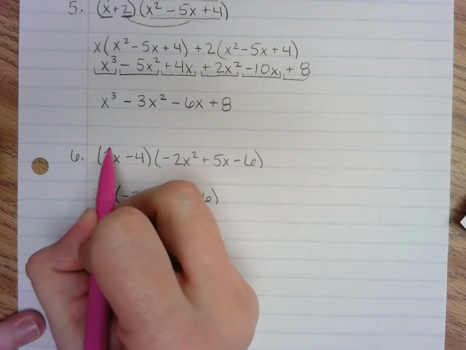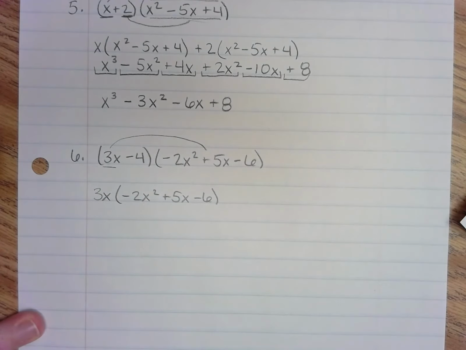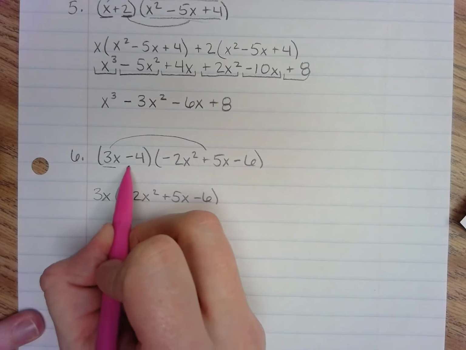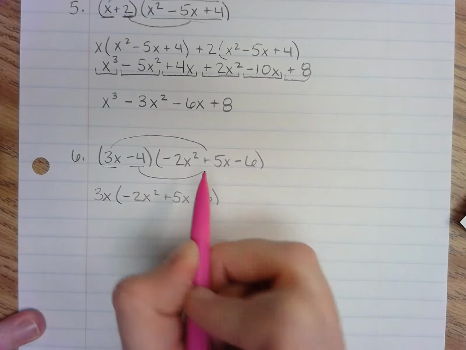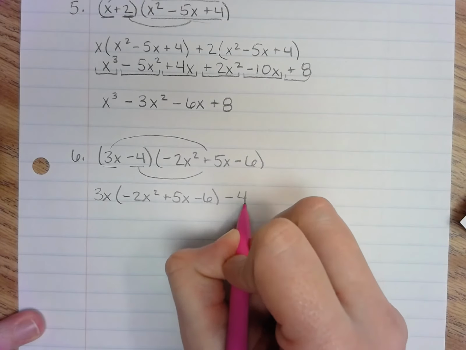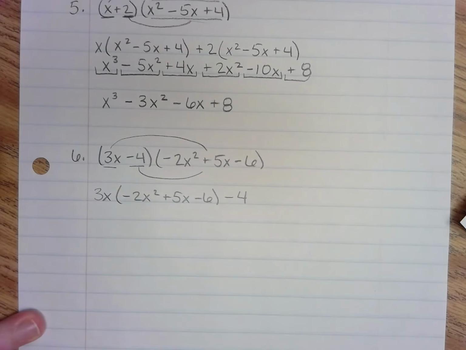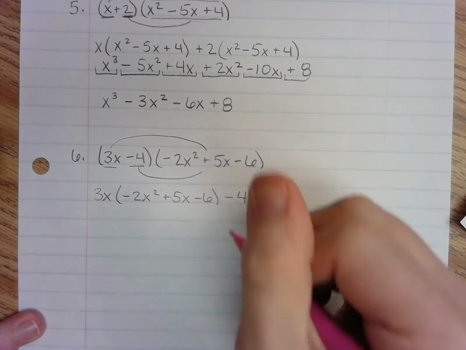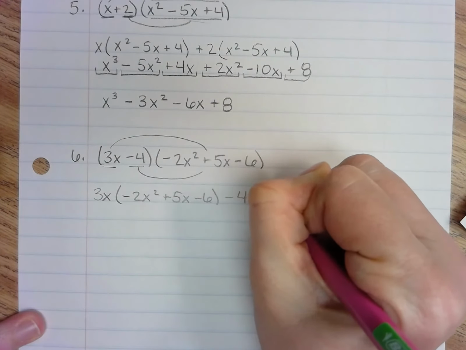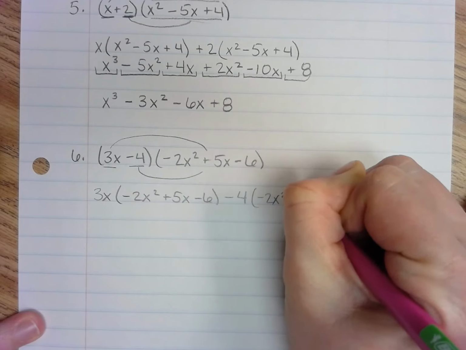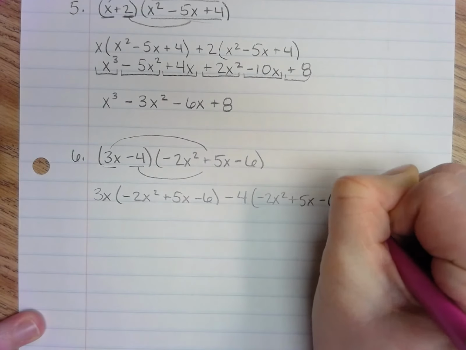So 3x, we're going to multiply it times that whole second parentheses. We're also going to do the negative 4 times the whole second parentheses. So negative 4, again, it's important that you get your sign, especially in this case because it is negative. We're going to multiply that with negative 2x squared plus 5x minus 6.